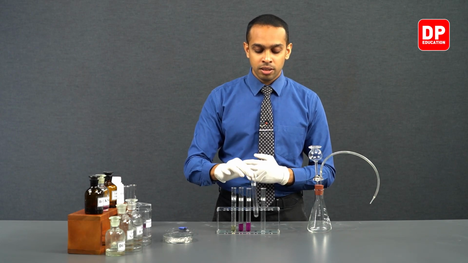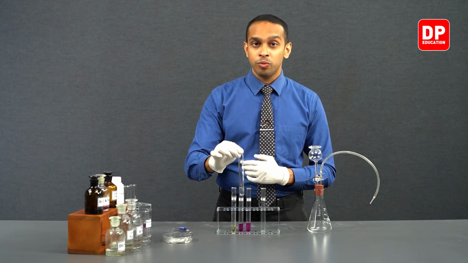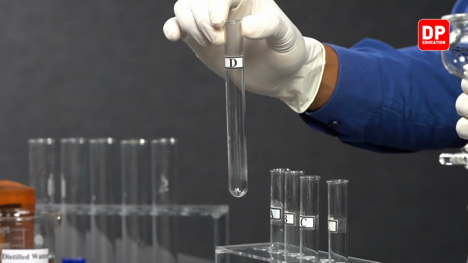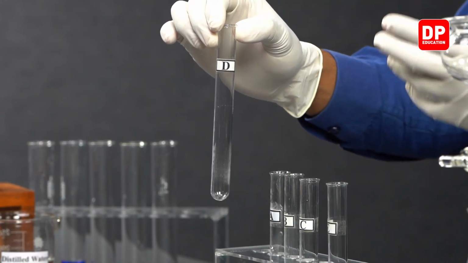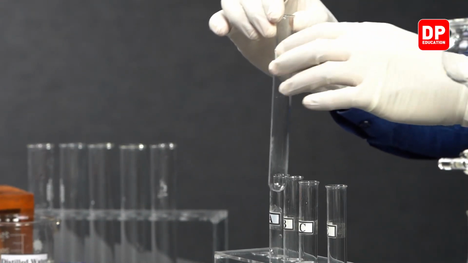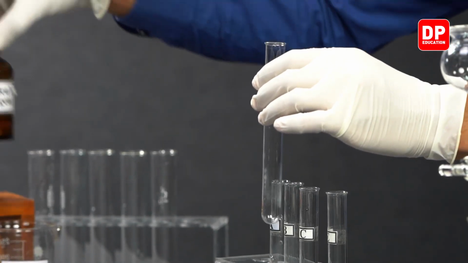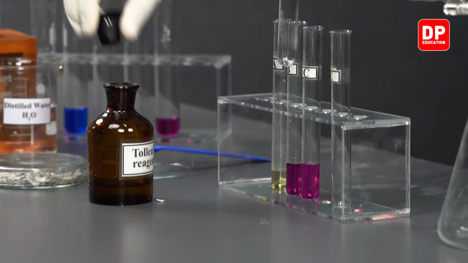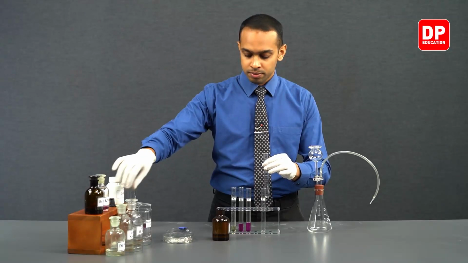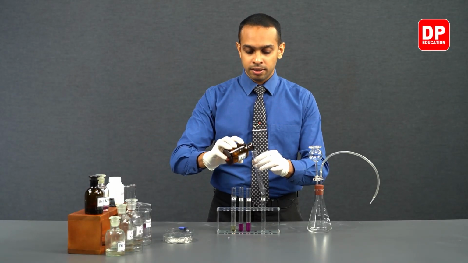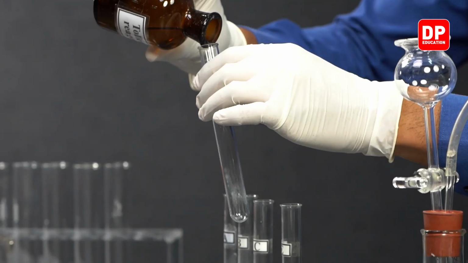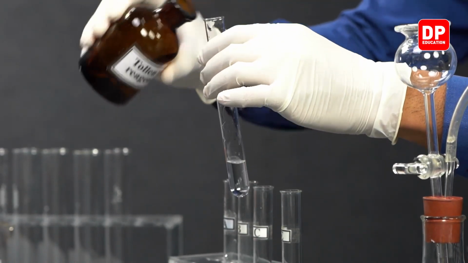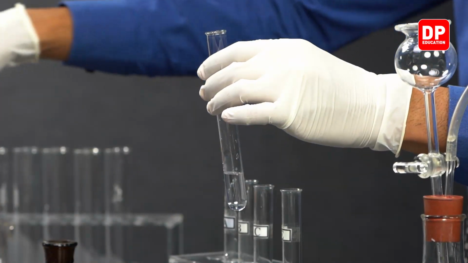And then to test tube D, we are going to be adding Tollens reagent, or in other words, ammoniacal silver nitrate. So we have ammoniacal silver nitrate. Let's add a small amount of ammoniacal silver nitrate into our test tube here.